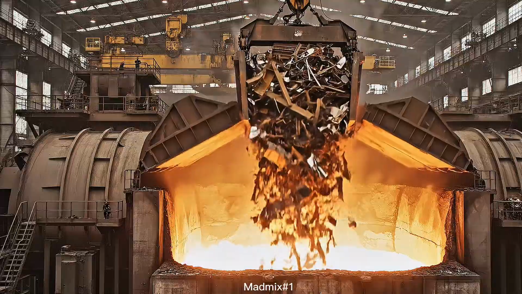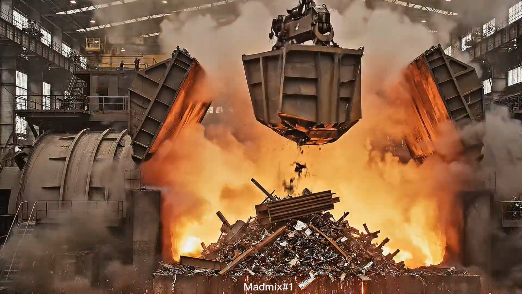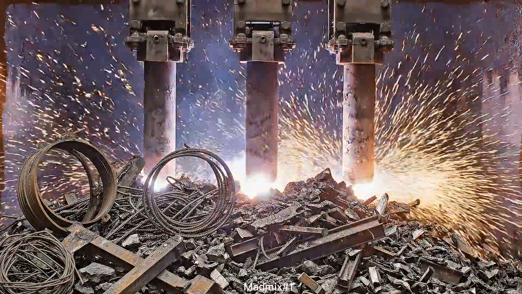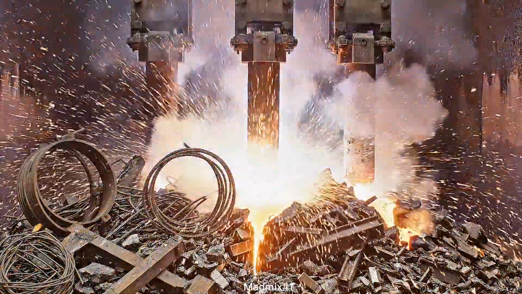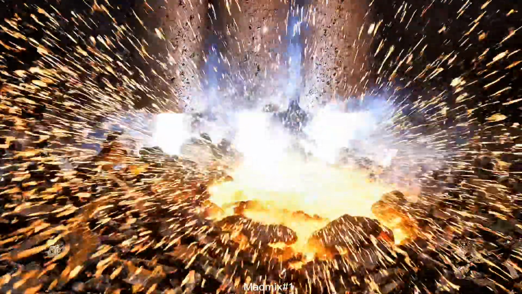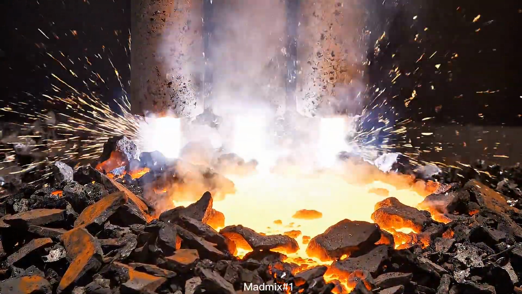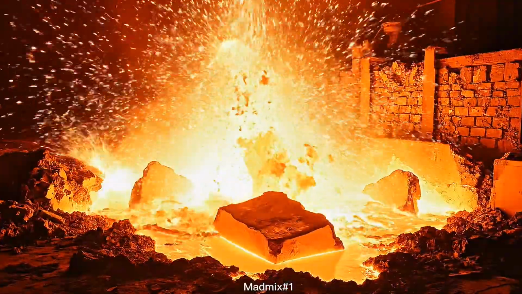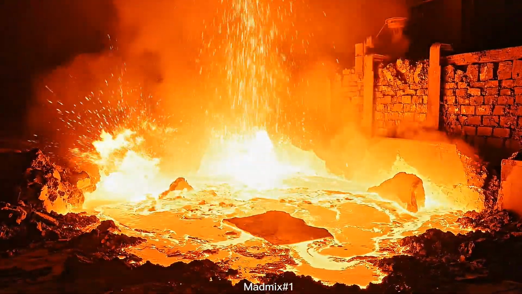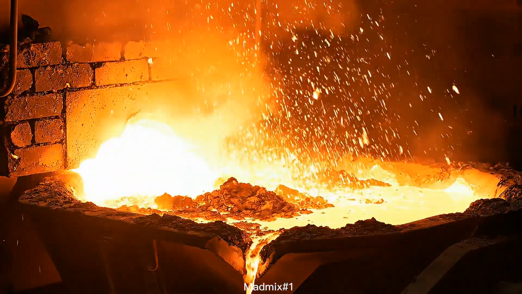The furnace is charged with scrap steel. High-power electrodes generate intense heat. Electric arcs melt the steel rapidly. The steel begins to melt into a liquid state. Molten steel collects at the bottom of the furnace.